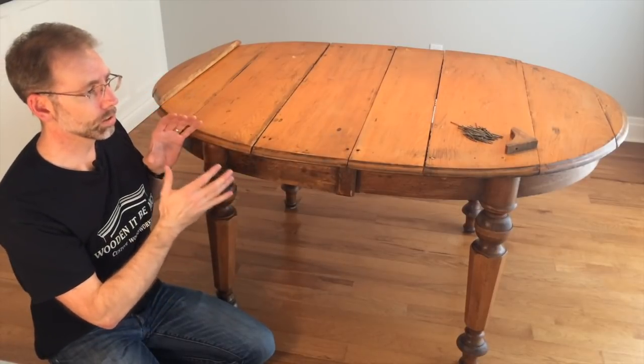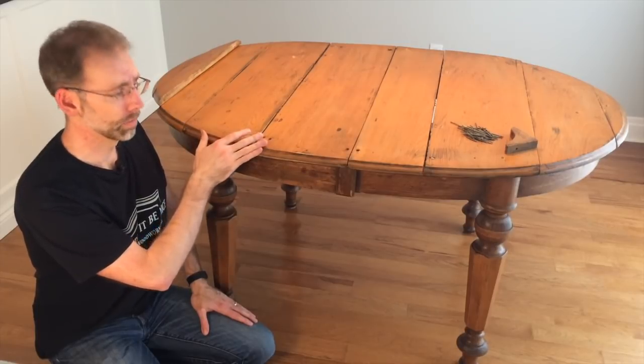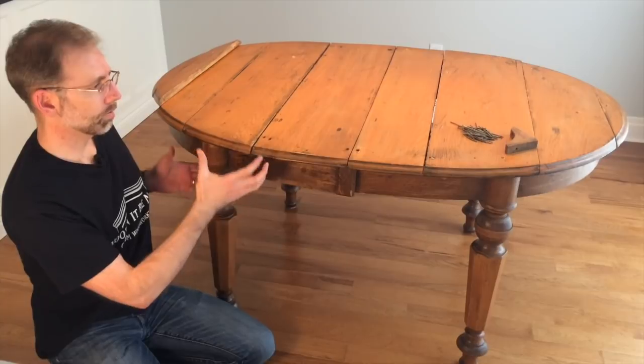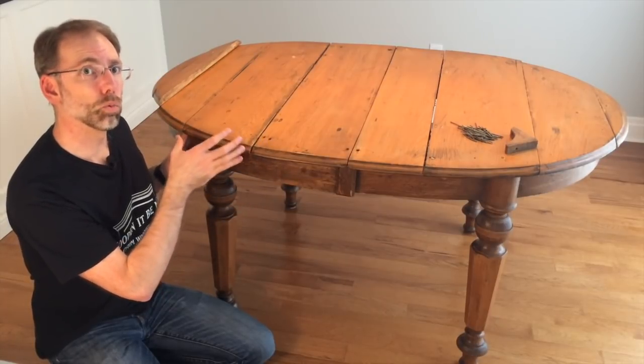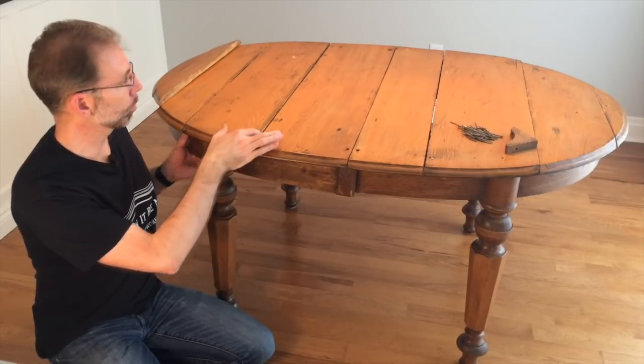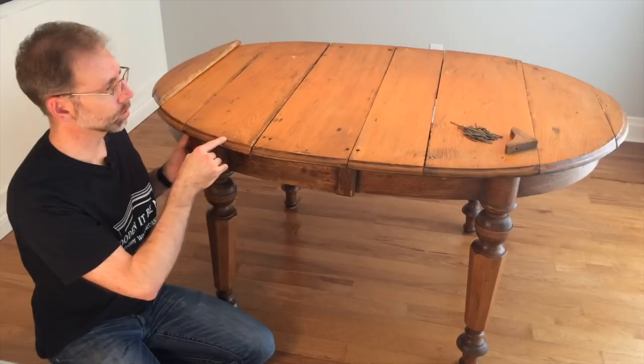Now, at some point, someone decided that this tabletop was loose and that wasn't appropriate. So they drove screws underneath here, and what that did is it fixed the top and it didn't allow the wood to move. And so when this wood had to shrink, it ended up cracking all the joints. There are actually spots here that are split on the ends as well.